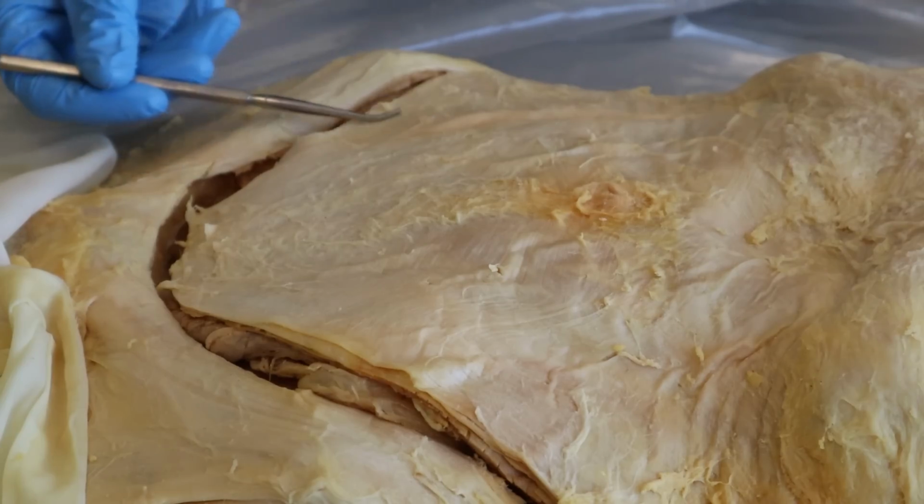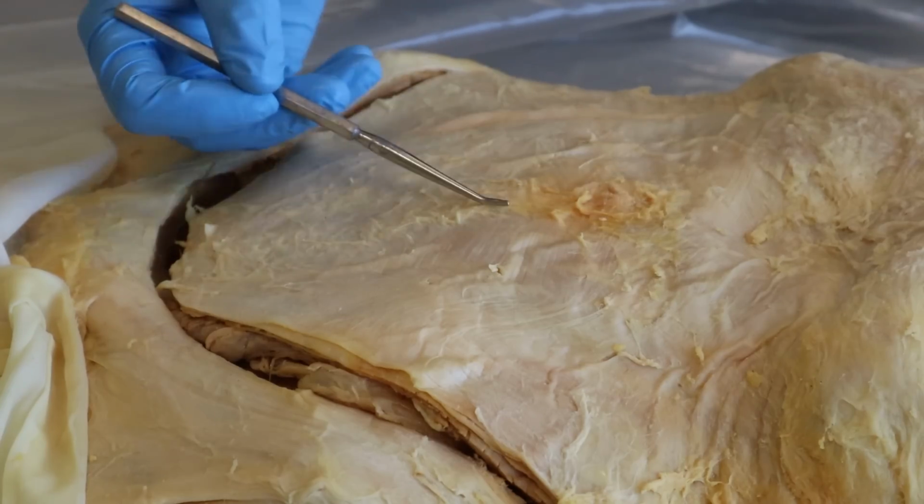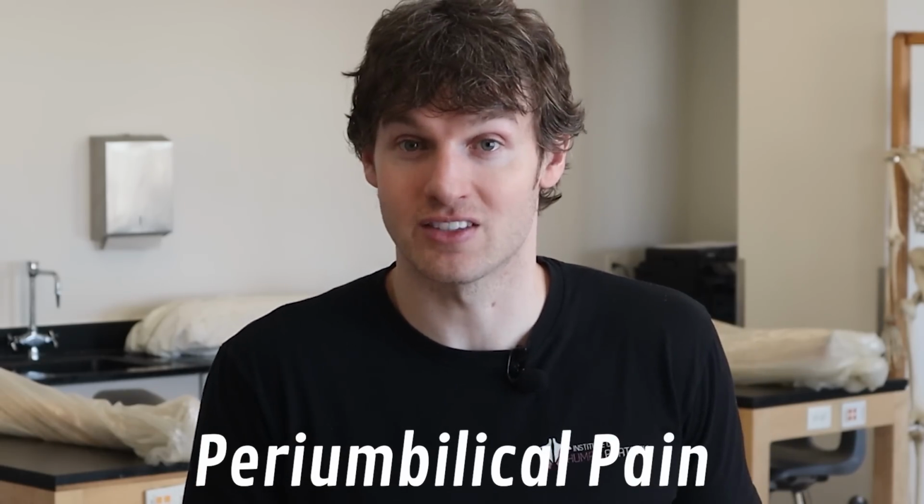For example, we know that the appendix is in that right lower quadrant here. But a lot of the time, people will initially feel pain, or at least the initial pain from appendicitis, around the belly button, kind of the central, hard to localize pain that's in the center, or periumbilical is what they'll refer to it as. Now, as the pain gets worse, or the inflammation of the appendix gets worse, we'll start to get other tissues involved that are much better at localizing that pain signal.